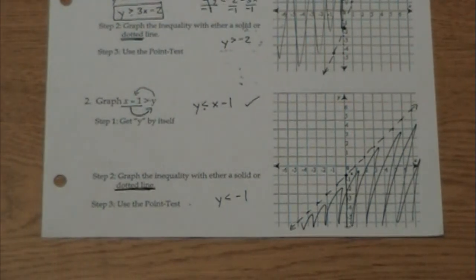Now go to the back of this worksheet and finish the worksheet, and then move on to the next worksheet.